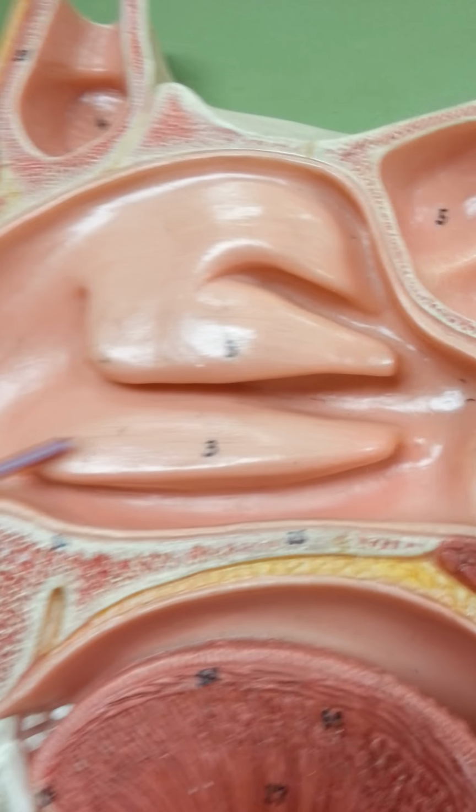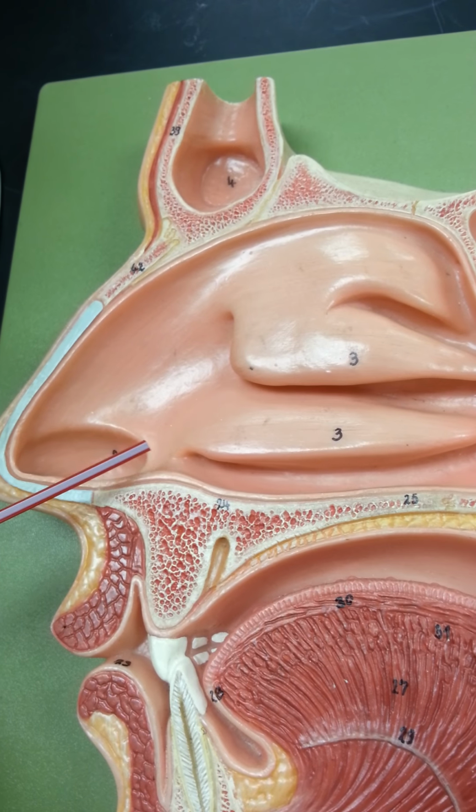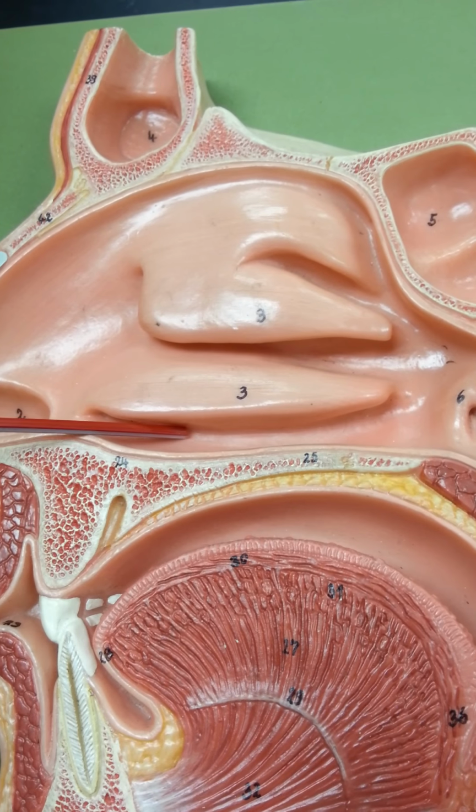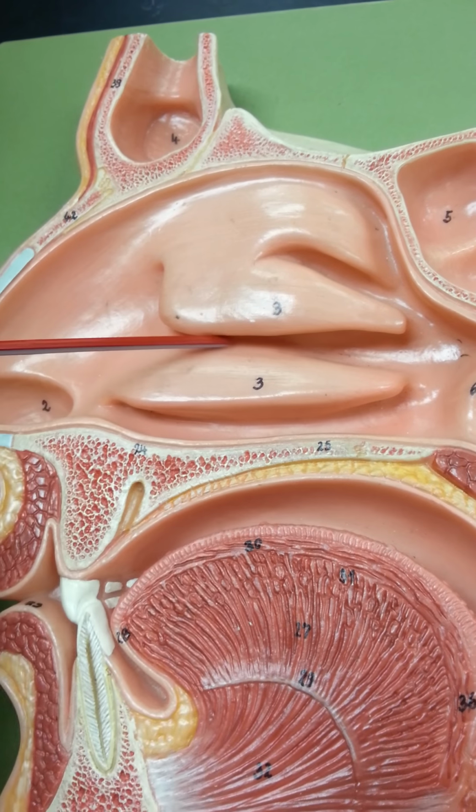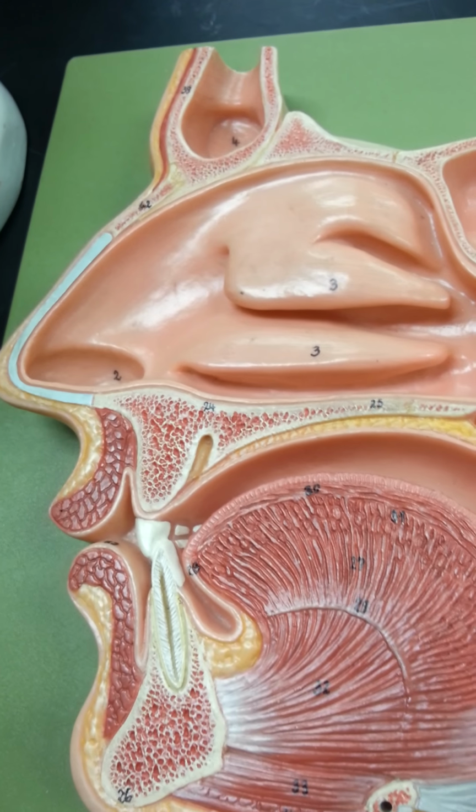Then going back to our model, we've got the nasal conchae, which are these elevations here. And then you also have the nasal meatus, which are the divots, the deeper valleys. So those are the nasal meatus.